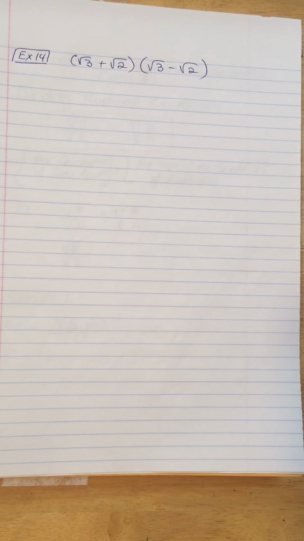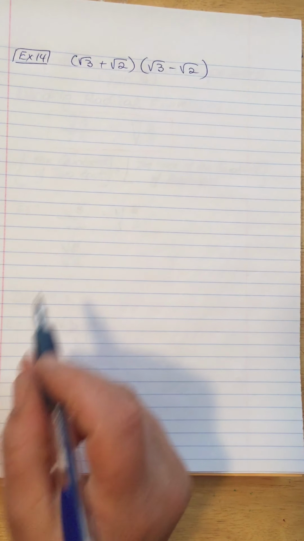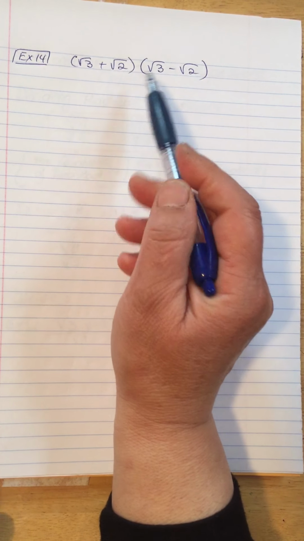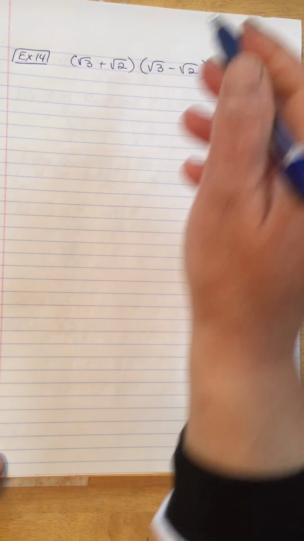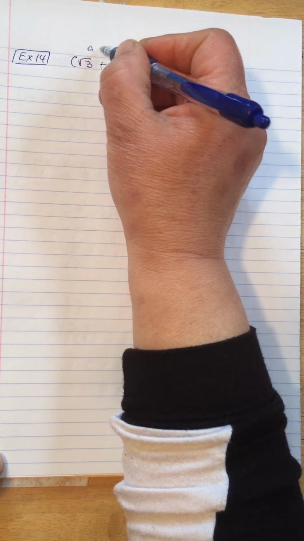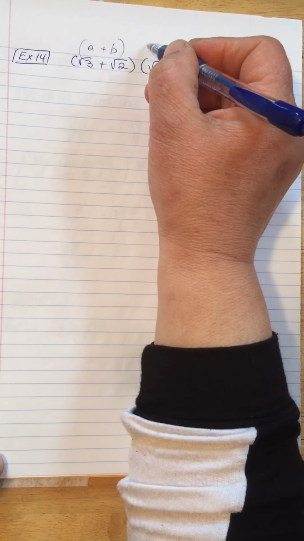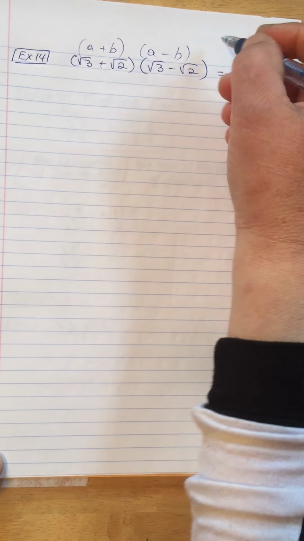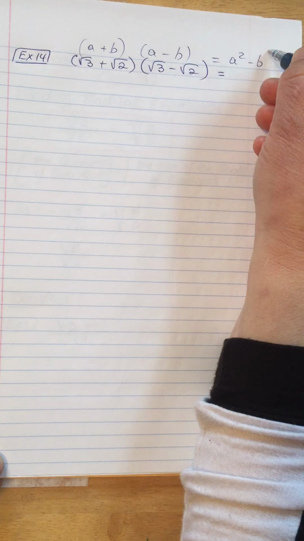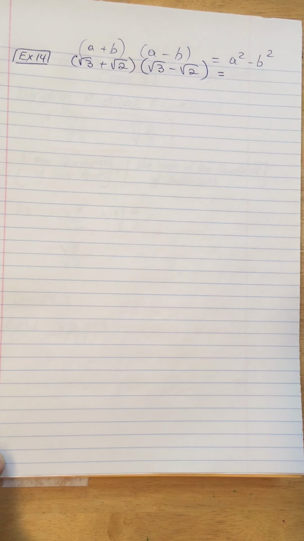And the last example, I have to multiply. And if you see, this is a difference of the square. So let me recall you. This is (a plus b) times (a minus b). And I know that this is a squared minus b squared, a difference of the squares, okay?